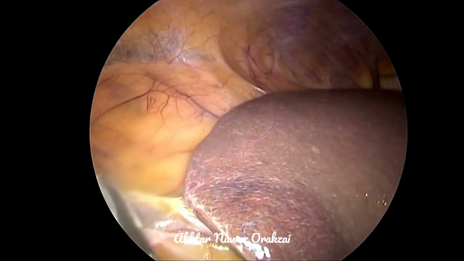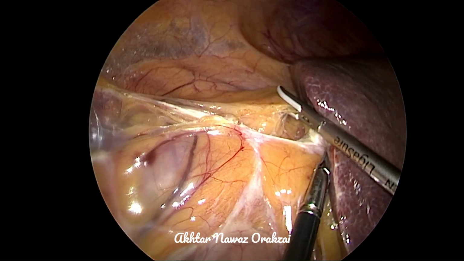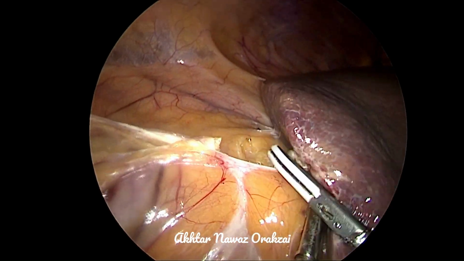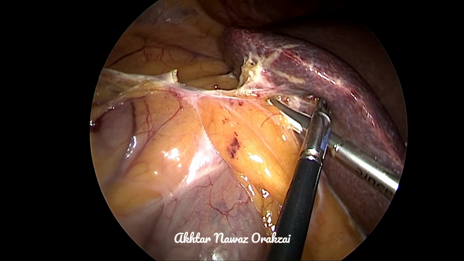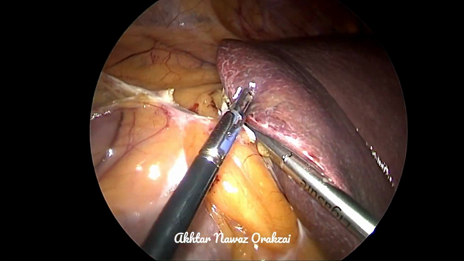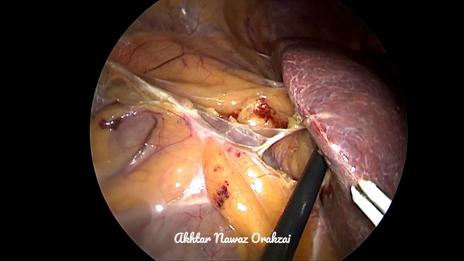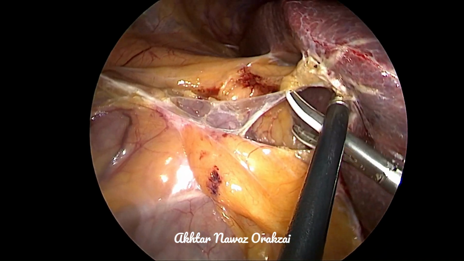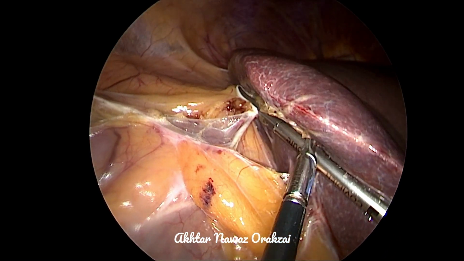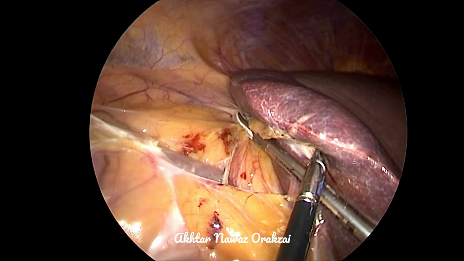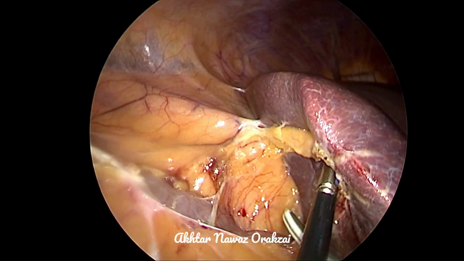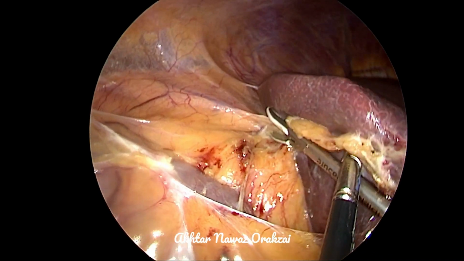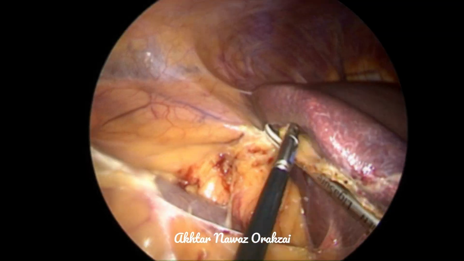Today's case is right radical nephrectomy, laparoscopic, for a tumor on the posterior surface of the kidney. This part of the procedure is included because there was a difficulty mobilizing the liver. As we all know, the liver has to be mobilized if it is attached to the structures here and there, so that it can be lifted and retracted in order to properly deal with the kidney.